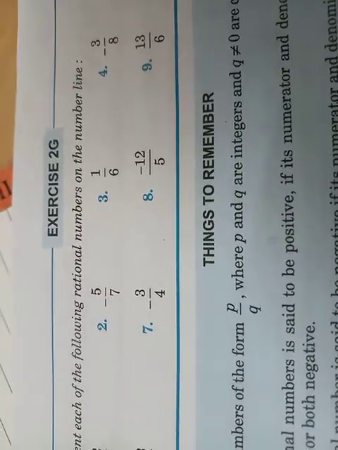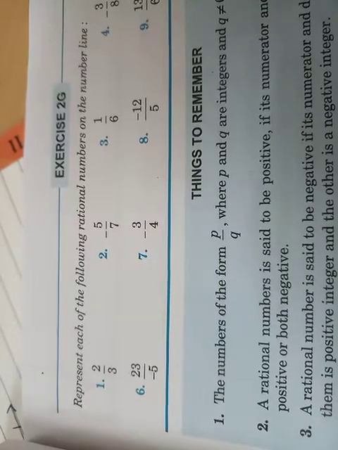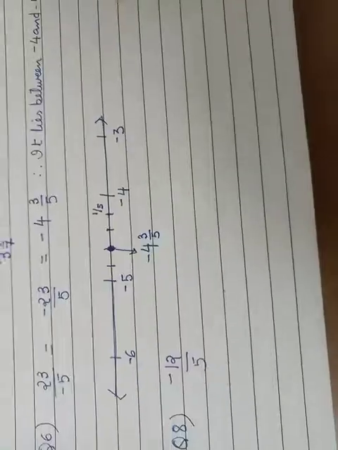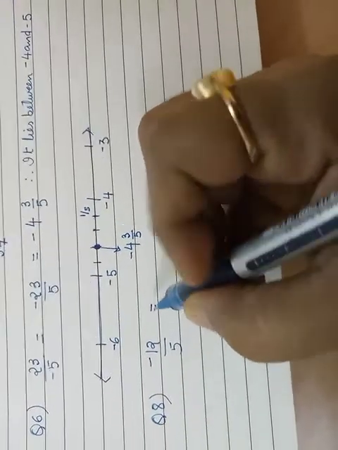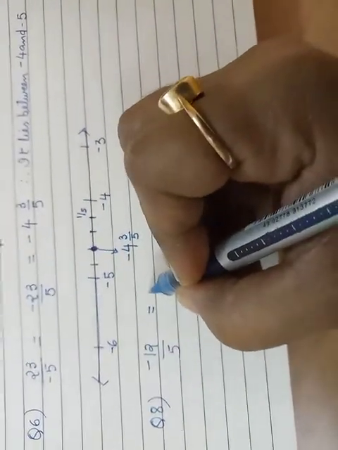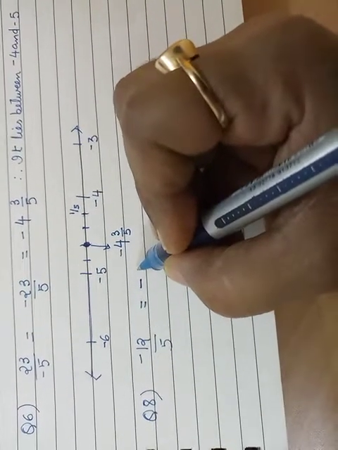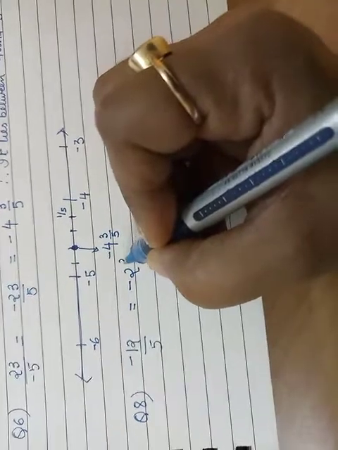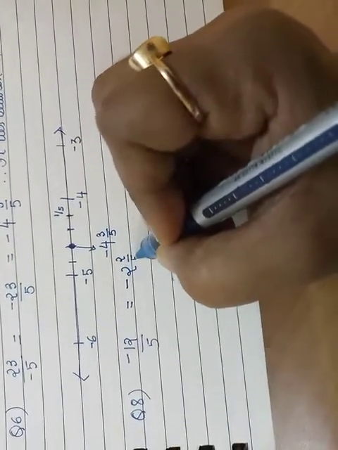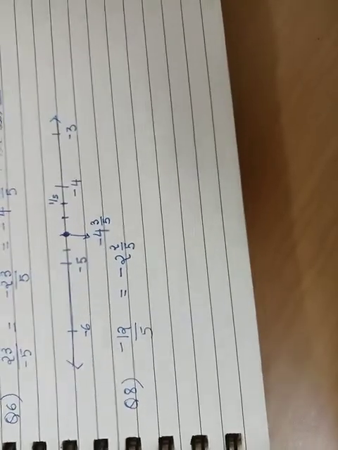Then I take one more question for you, question number 8, that is minus 12 by 5. As it is an improper fraction, firstly we convert it into a mixed fraction, so minus sign. 5 twos are 10. How much is left? 2 left upon 5. So it is equal to minus 2 whole 2 by 5.